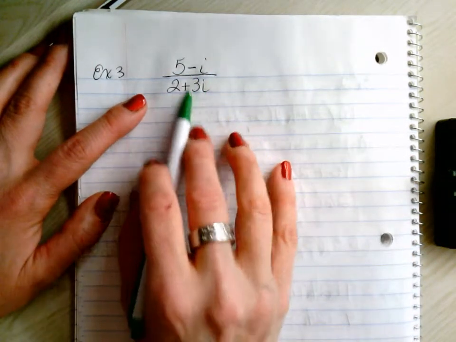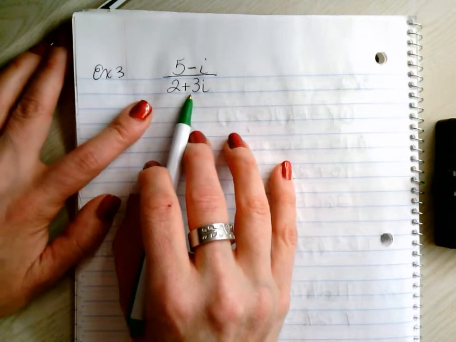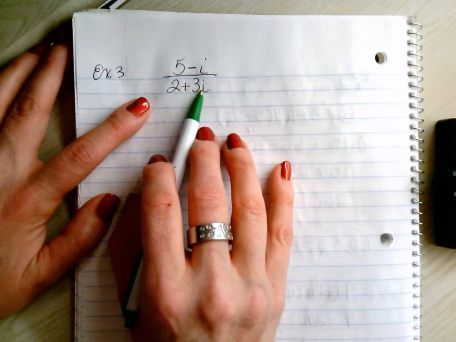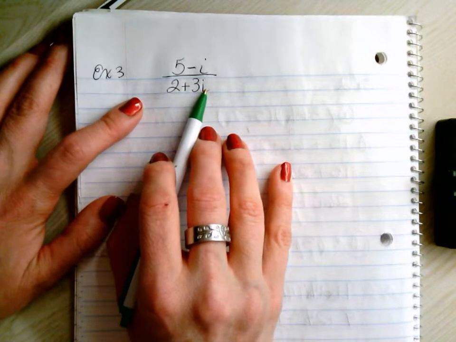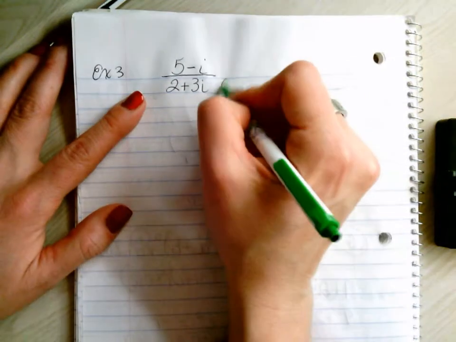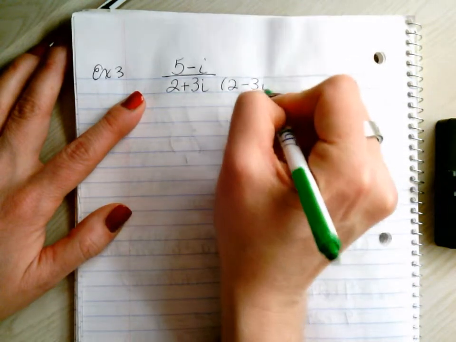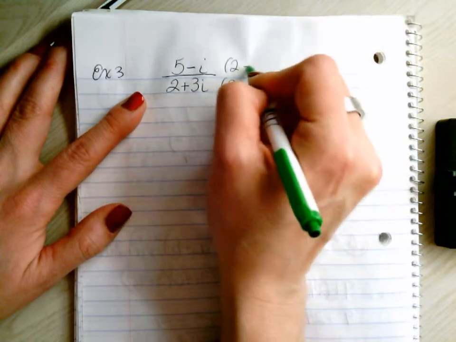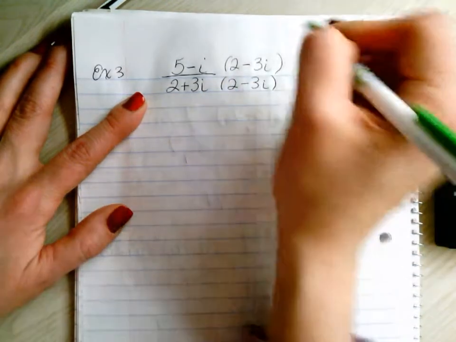In order to simplify this, just like with radicals, you can't have an imaginary number down here. So simplifying it means multiply both pieces by the conjugate of the denominator.